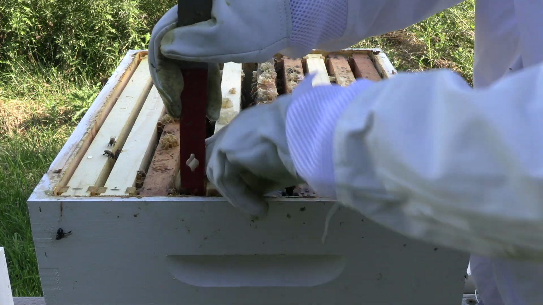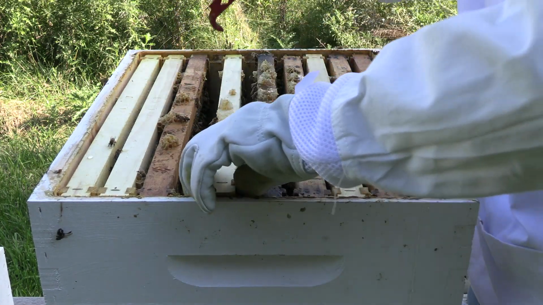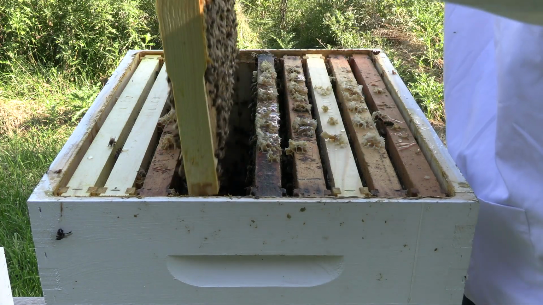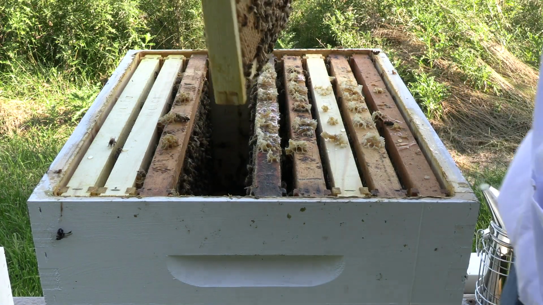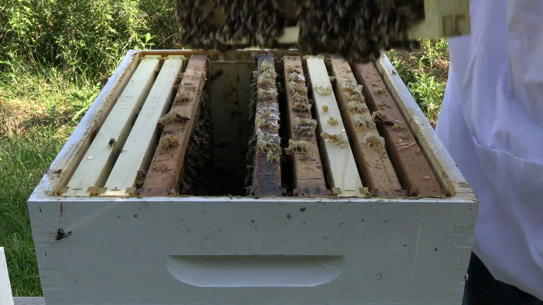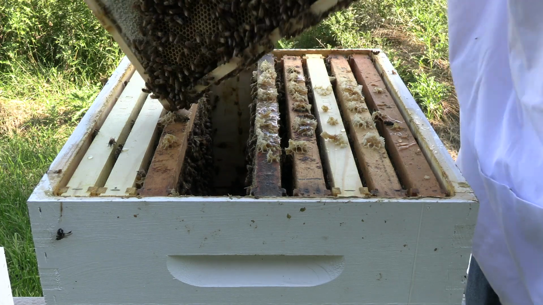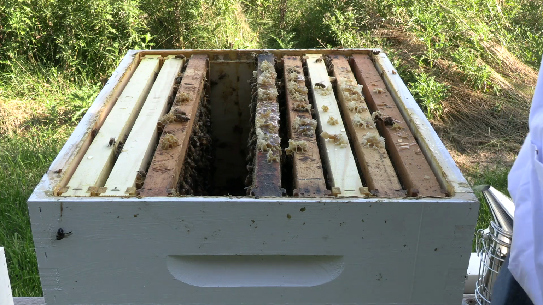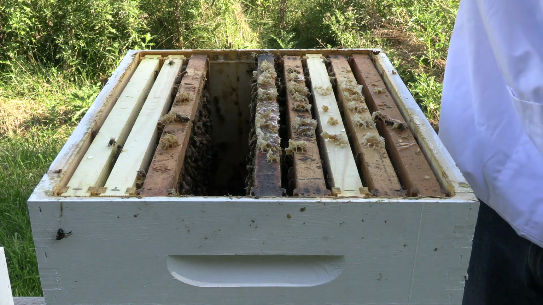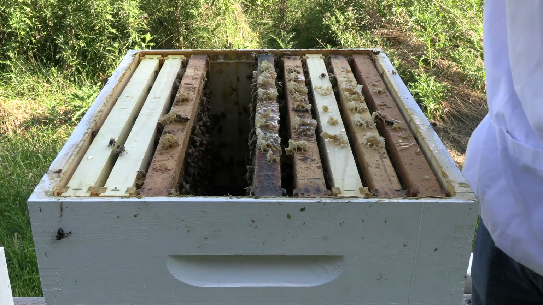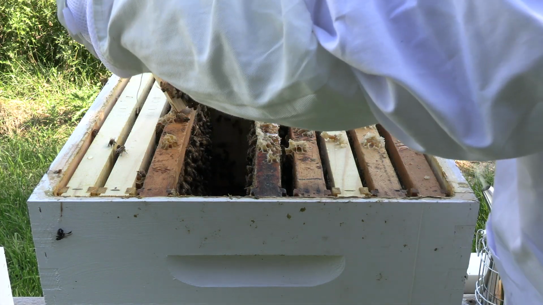See what this one looks like. I did try to put the camera at a different angle today, give you guys a little bit different view. So we'll see how you like it. If it's better, if it's worse, not sure yet. But essentially this frame is mostly honey. There's a little bit of brood on one side, but it's mostly honey on the other side. So that's probably the end of the brood nest in the top deep.